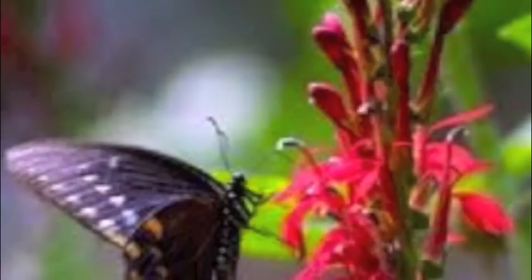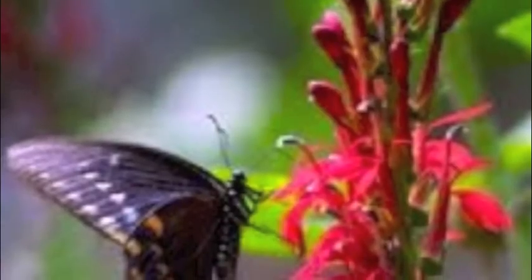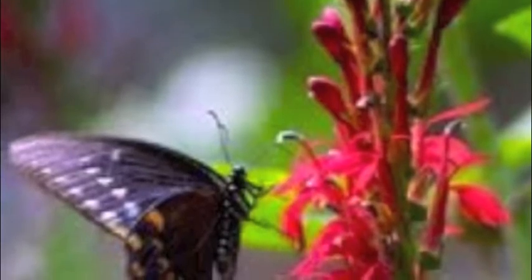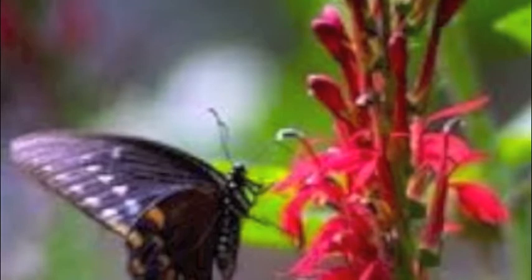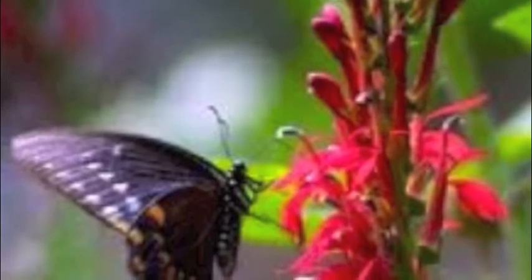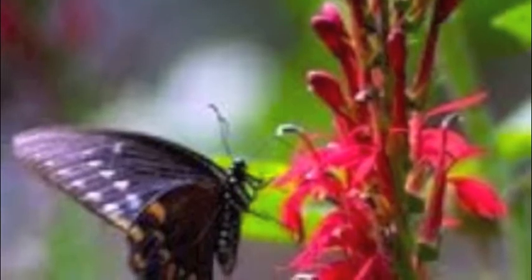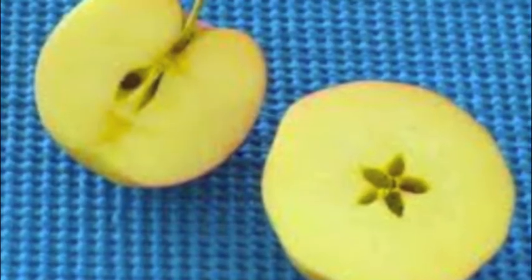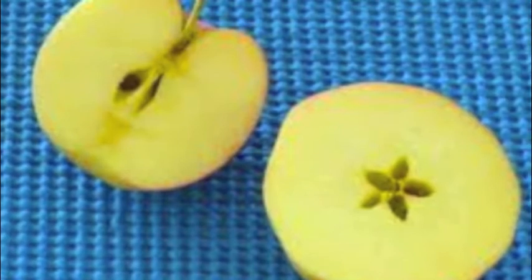By evolving bright colors, scents, and nectar, the flowers of angiosperms attract animals. Because flower-seeking animals can learn to recognize different types of flowers, they can move pollen from flower to flower quite effectively. Fruits and seeds. Fruits protect dormant seeds and aid in their dispersal.